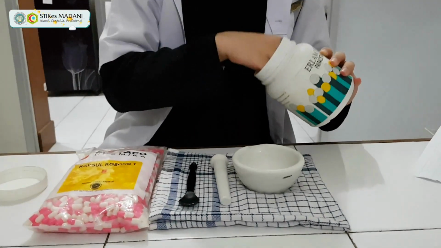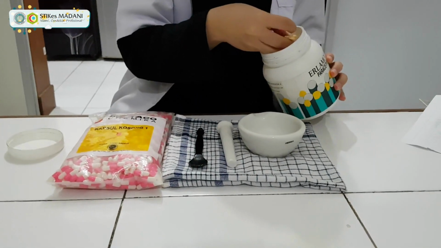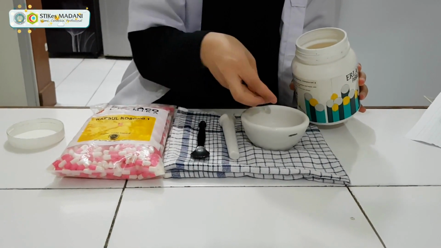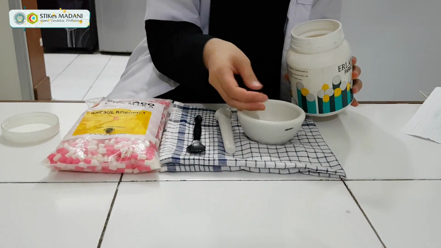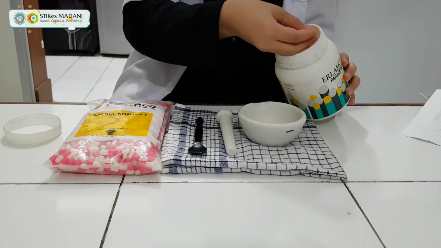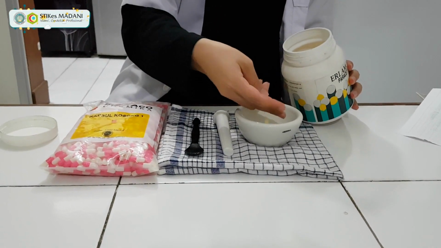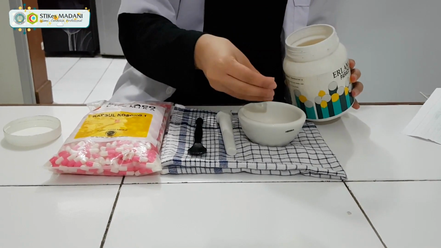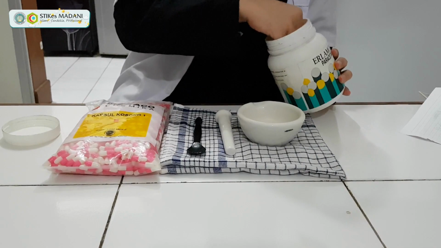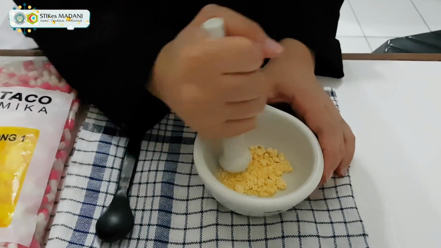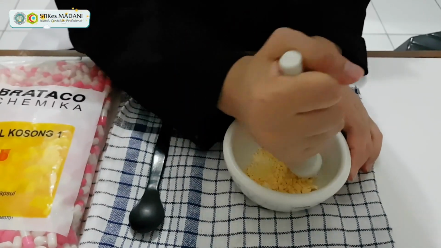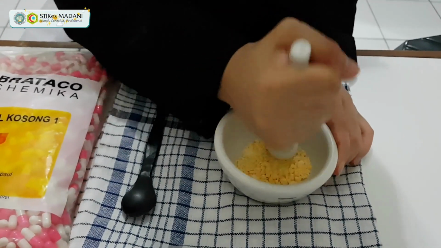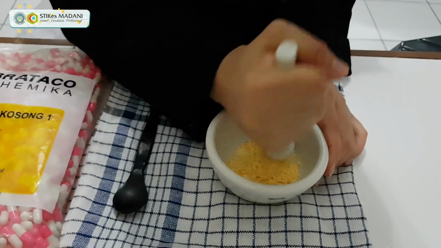So, firstly, you take 20 tablets of paracetamol. 1, 2, 3, 4, 5, 6, 7, 8, 9, 10, 11, 12, 13, 14, 15, 16, 17, 18, 19, 20. Then you crush the tablets until it becomes homogeneous.